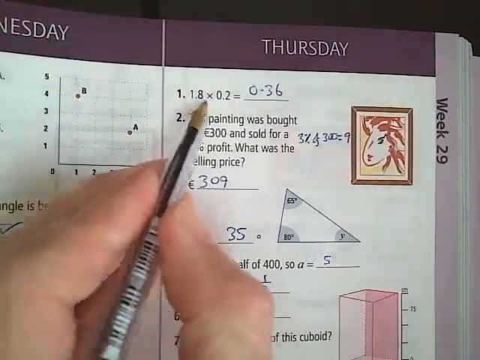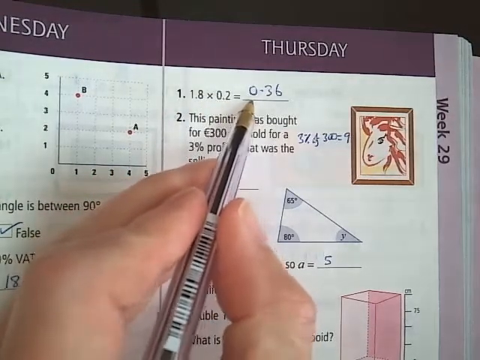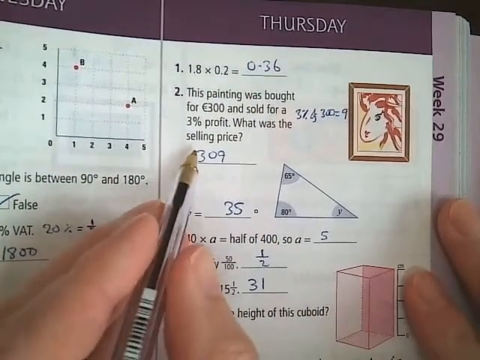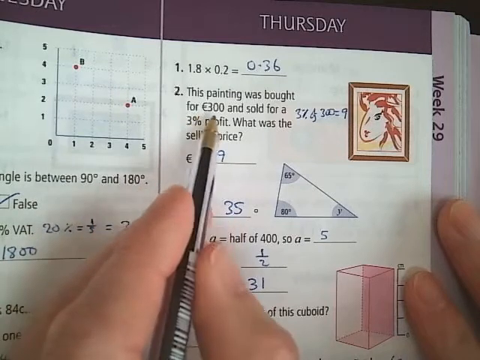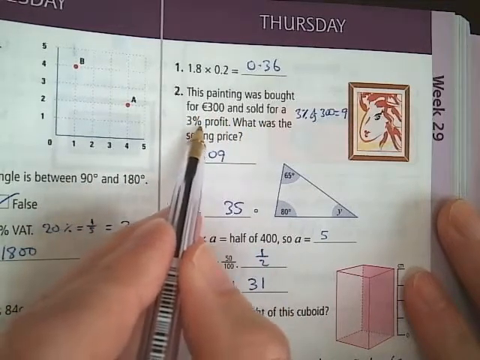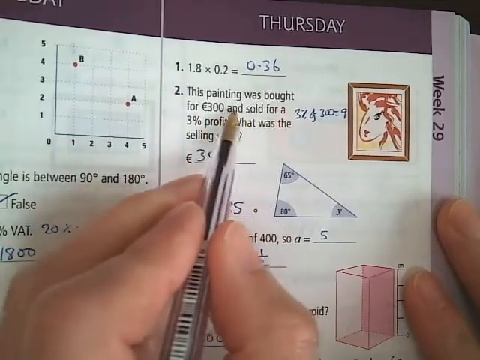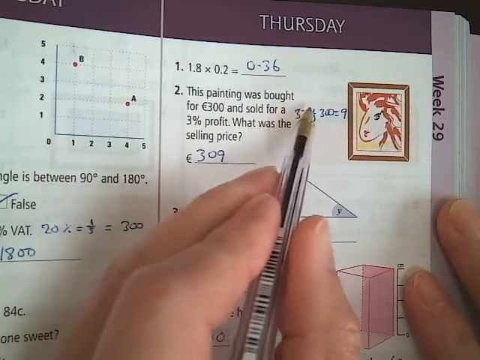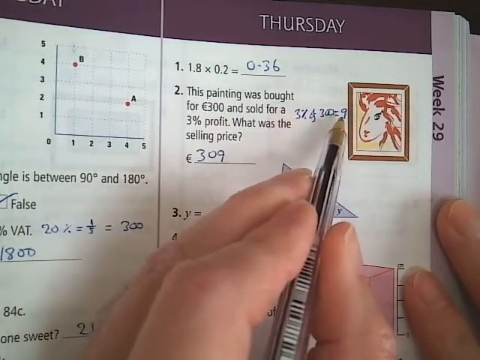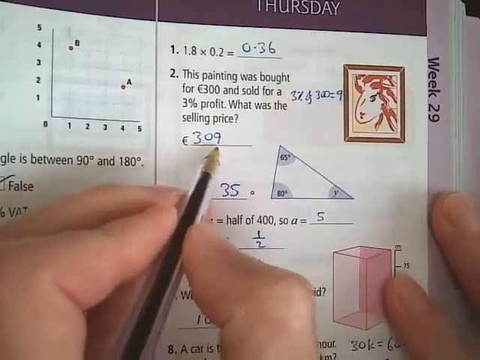Question 1, 1.8 multiplied by 0.2 is 0.36. Question 2, this painting was bought for 300 euros, was sold for a 3% profit. What was the selling price? Well, 3% of 100 is 3. 3% of 300 then is 9. Selling price is 309 euros.